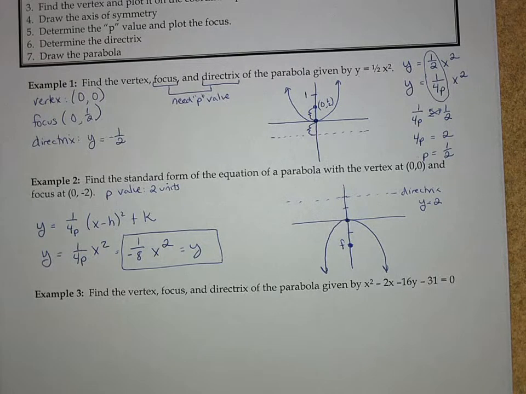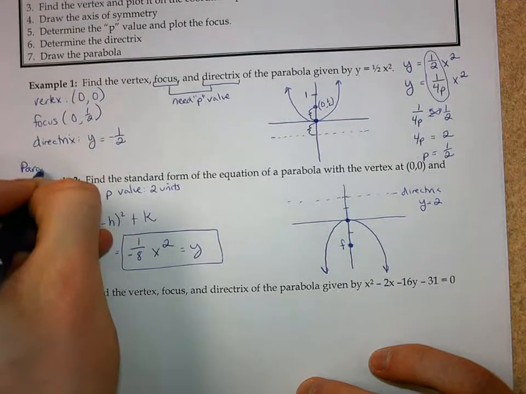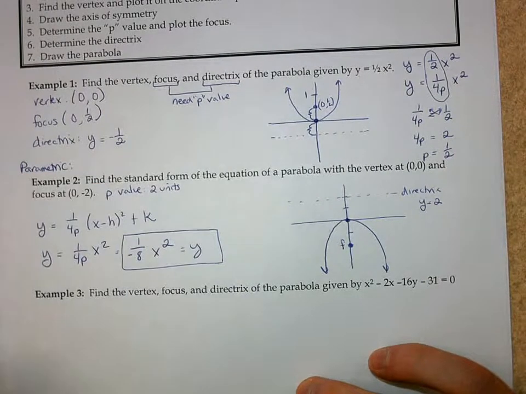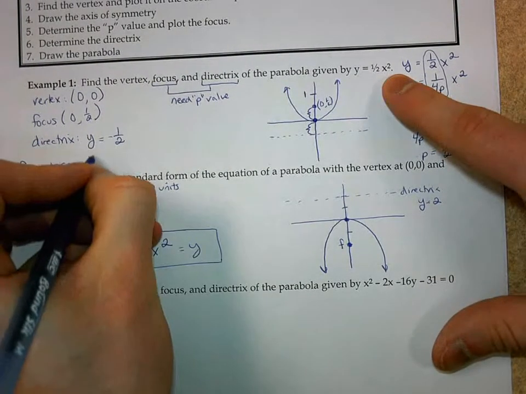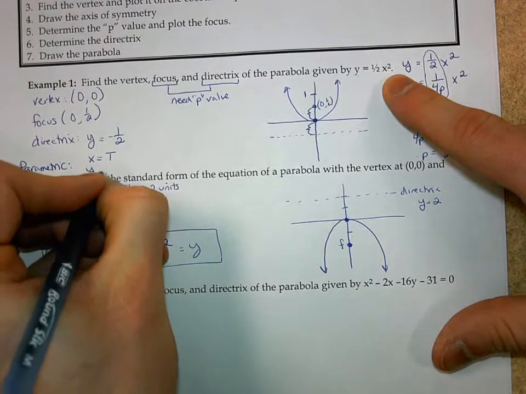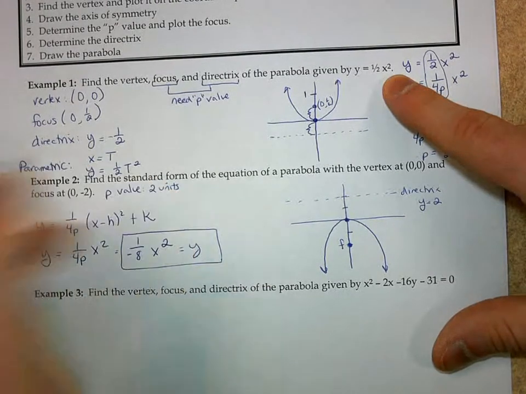Now, one of the things we also want to look at with these first 2 examples is, how could I write these in parametric form? And it's actually really easy to write these in parametric form. Remember, one of the tricks we learned when we graphed the parametric form is if we set x equals t, then the y equation is just the original equation with a t substituted in. So if I wanted to write example number 1 in parametric form, I could say let x equal t, and then y would be 1/2 t squared.